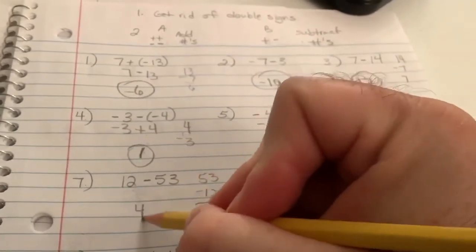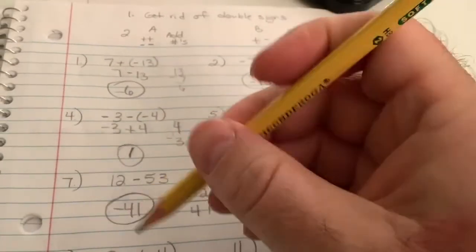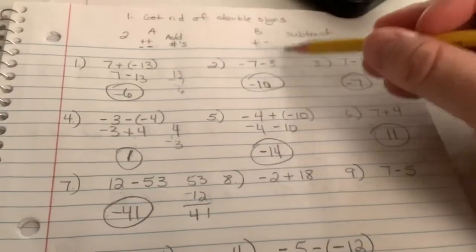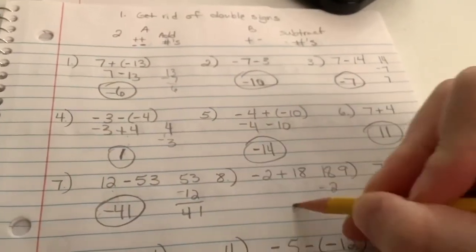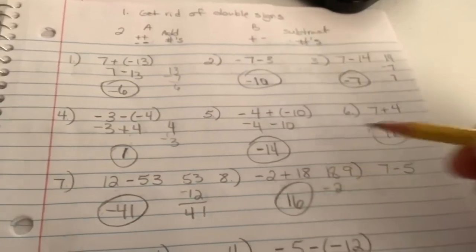Okay. The bigger number is negative, so I'm going to make it negative 41. Okay, that's negative 41. Negative and positive, subtract them. I get 16, and the bigger one is positive, so it's a positive 16.